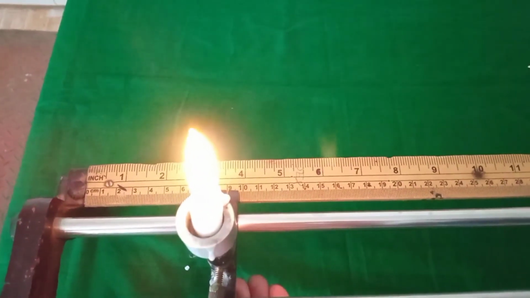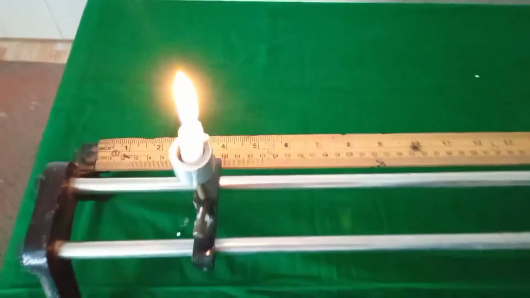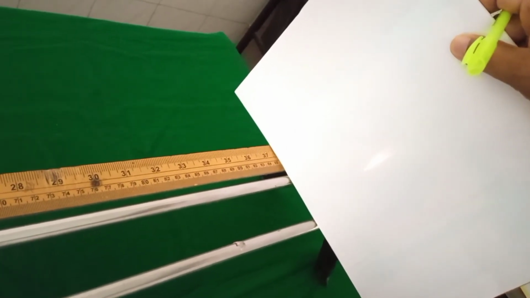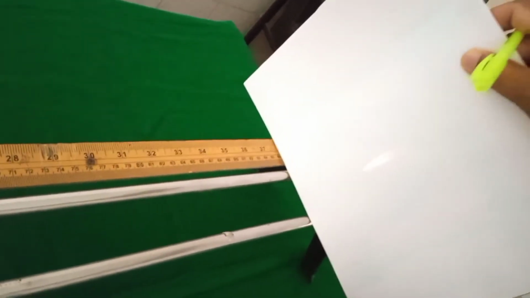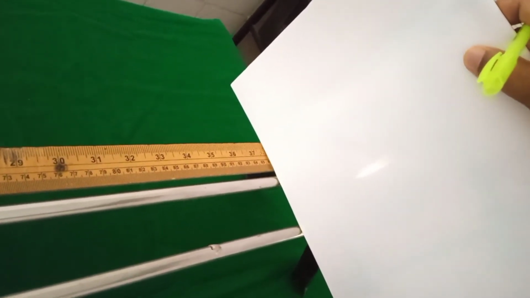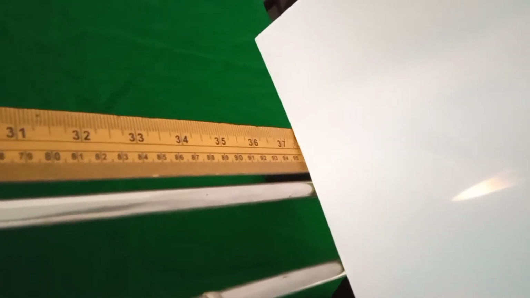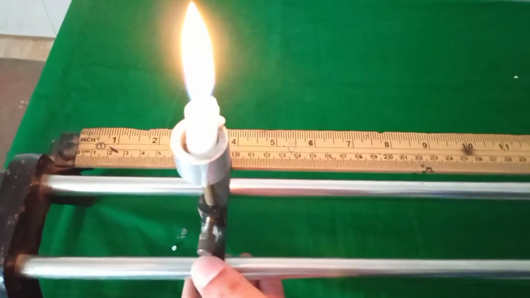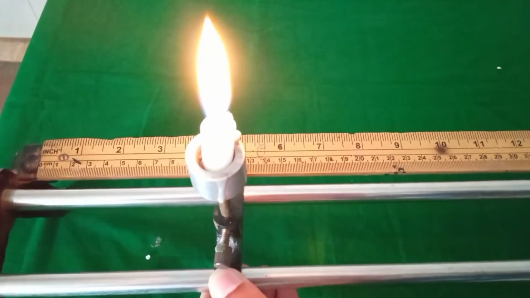We place the candle at 9 centimeter, and for that the respective position of the image is 96 centimeter. So 9 and 96.